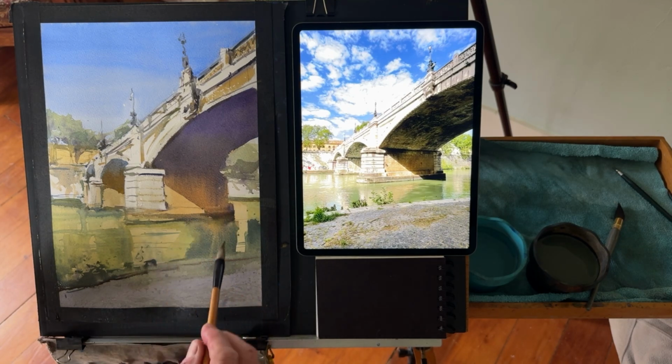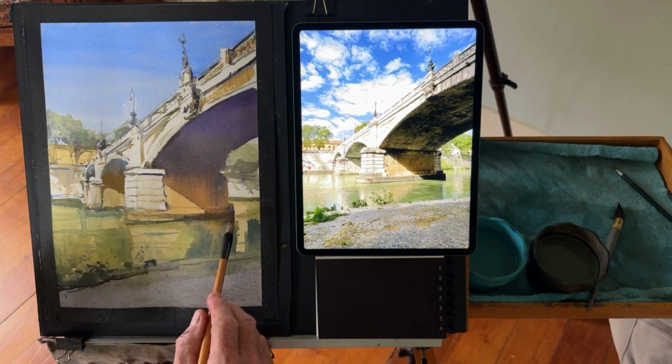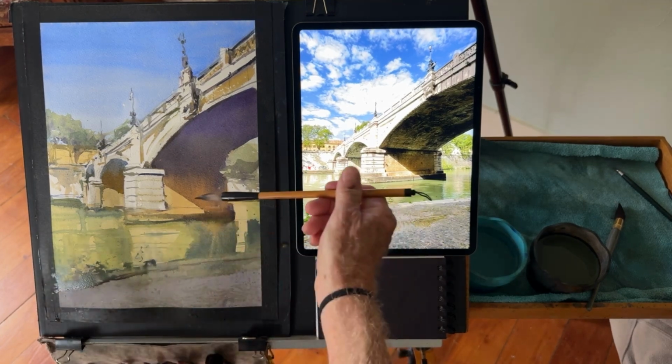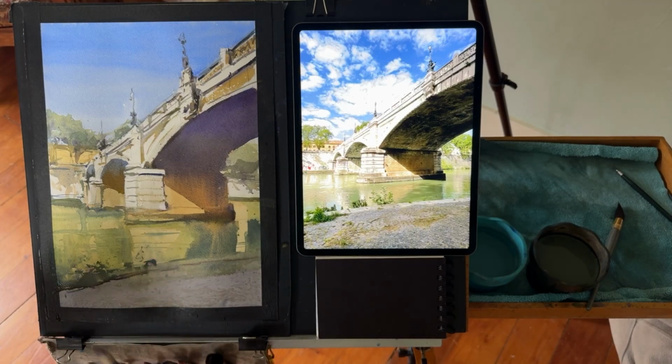That's still, oh yeah, that's still wet. So when I put in this mixture of burnt sienna and ultramarine, it's going to bleed in and it's going to bleed down because that surface is moist.